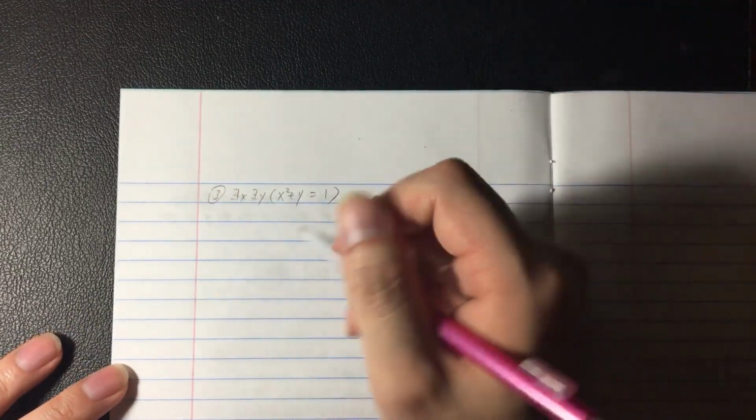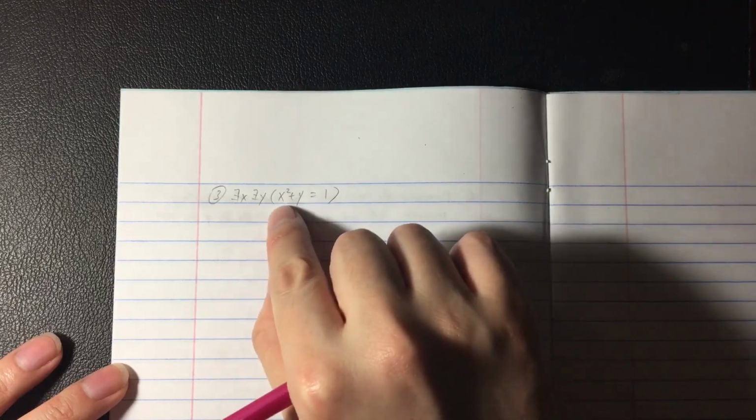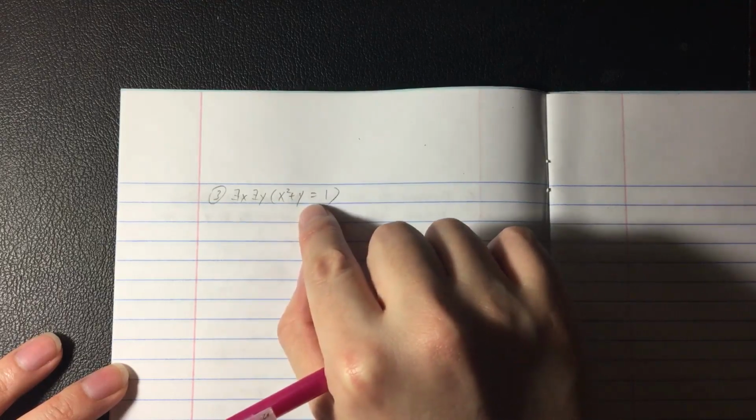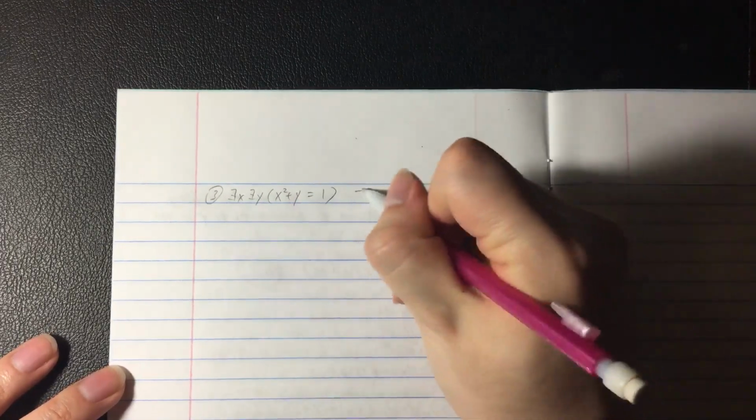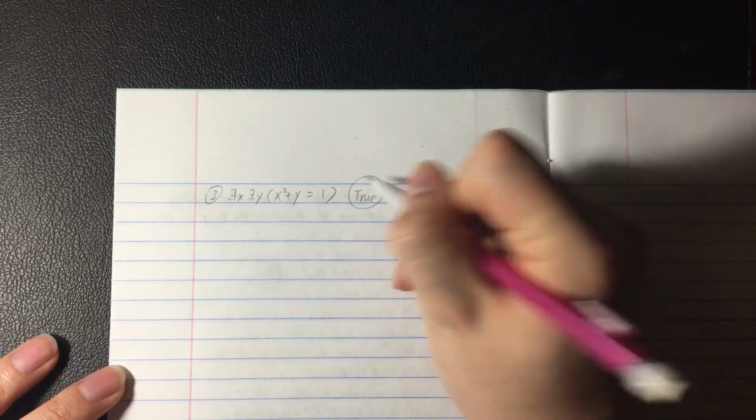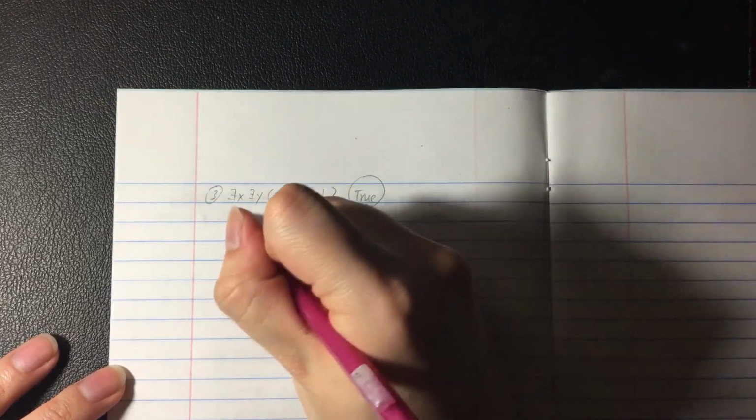So here, if I let x equal 0, let y equal 1, then we can say there exist x, there exist y that make this statement true. So this is a true statement.